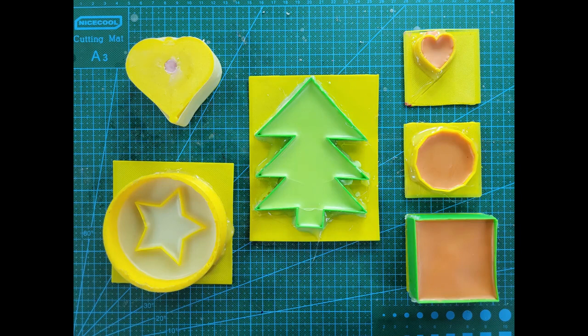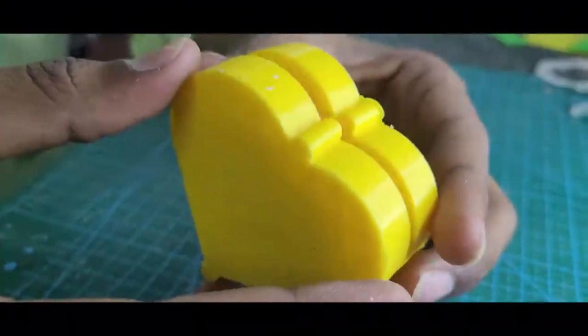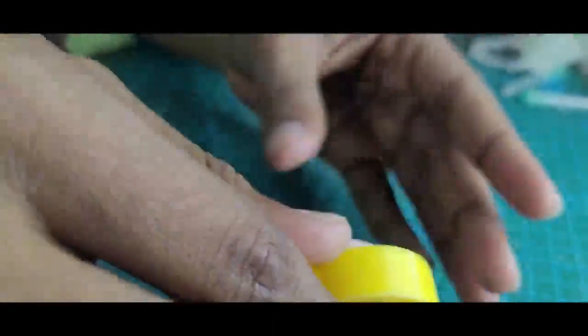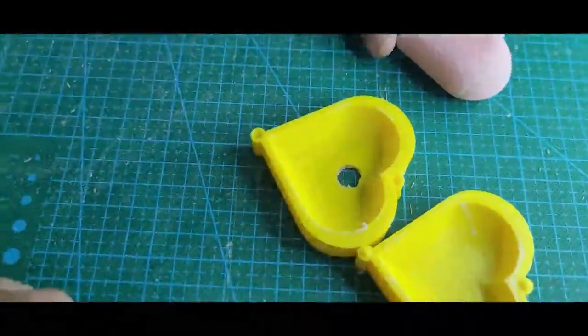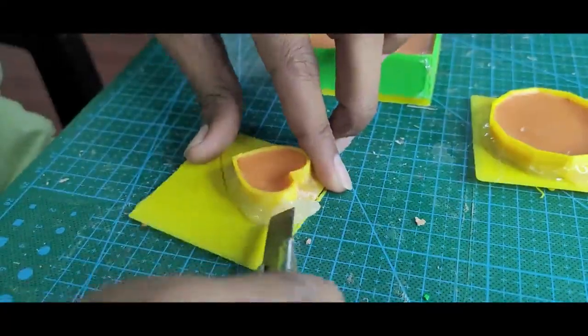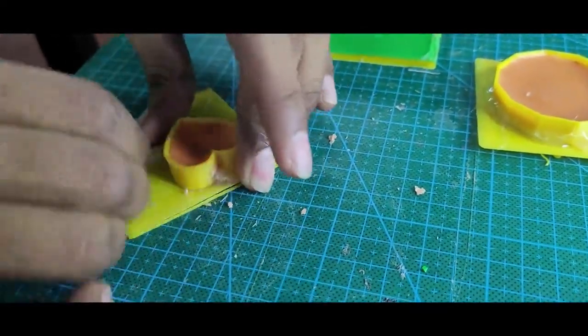So keep it aside. We have created a mold and casting of a Christmas tree, two heart shapes, one land terrain and a star. So we have kept them aside. Now we are opening the cooled down casting. So open it, this is how our casting from the mold of the heart shape will look.